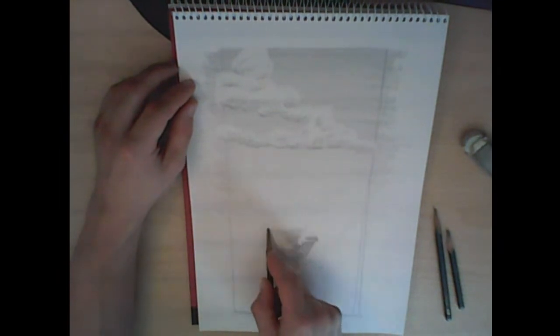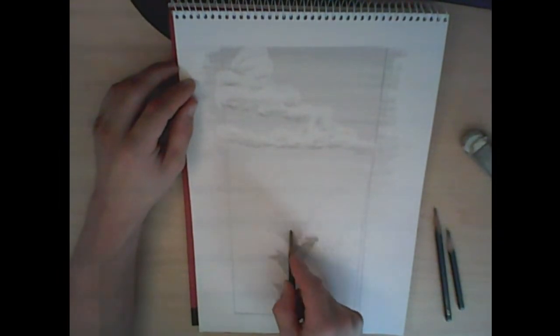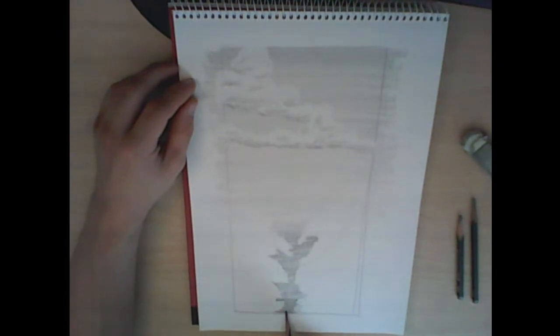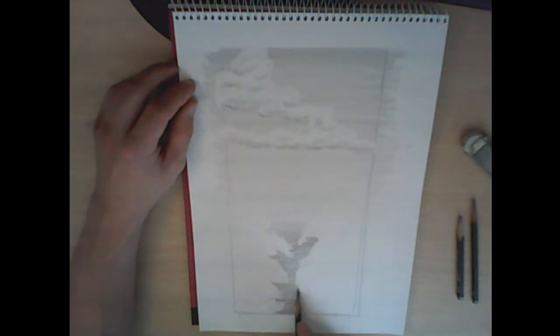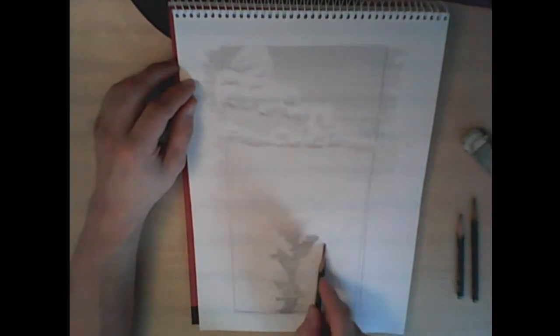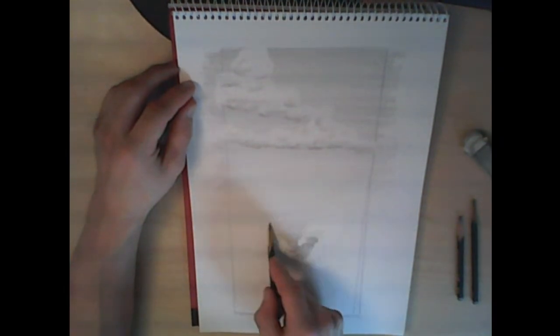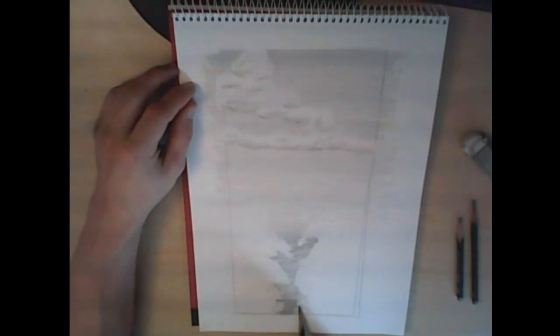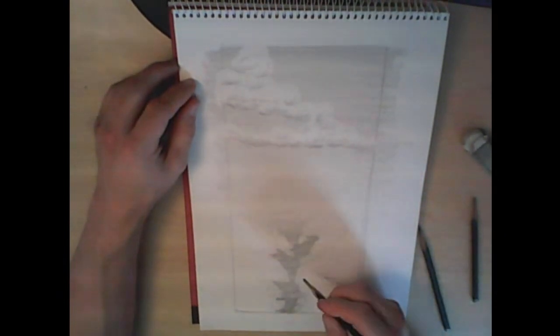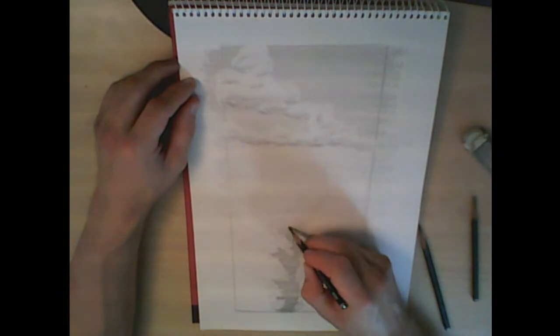And at the top, where the sun's touching the trees, it's going to be lighter. Okay, now with the HB pencil, extend the shadows a little bit.